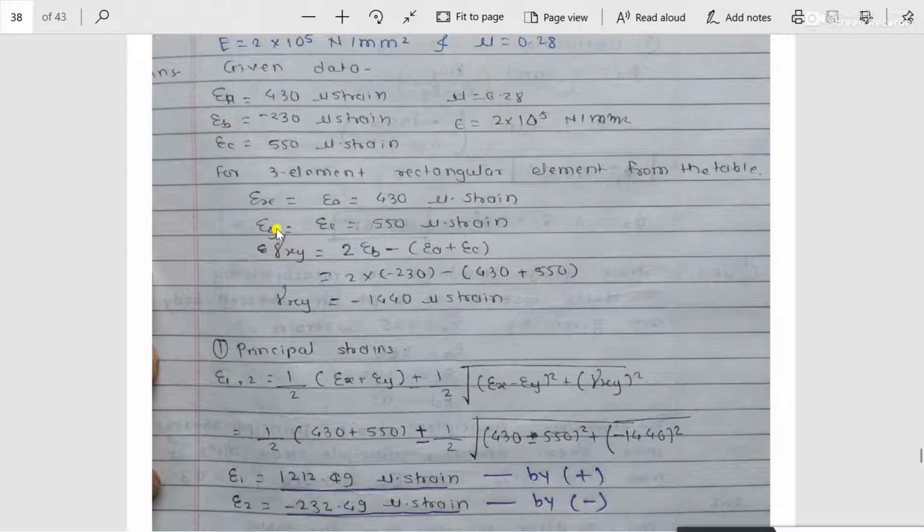Similarly from the table, epsilon y is equal to epsilon c. Epsilon c is given, that is 550 microstrain. To calculate gamma xy, the formula available for the 3 element rectangular rosette is gamma xy is equal to 2 into epsilon b minus, in bracket, epsilon a plus epsilon c. Epsilon b, epsilon a and epsilon c are given, so I put all these three values in the gamma xy equation and calculate gamma xy. So we have calculated epsilon x, epsilon y and gamma xy from the given parameters and the type of rosette.